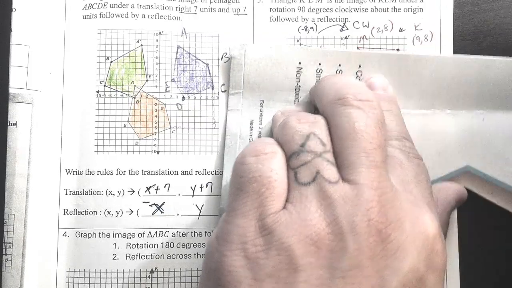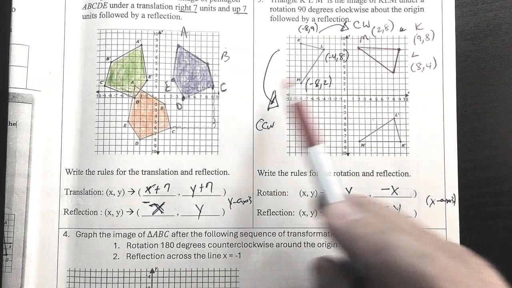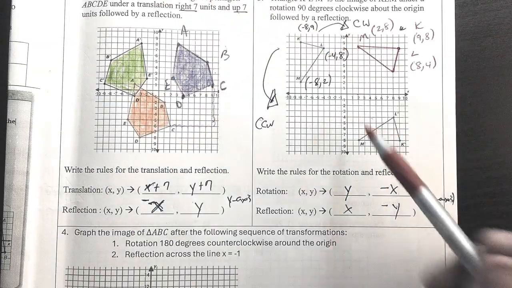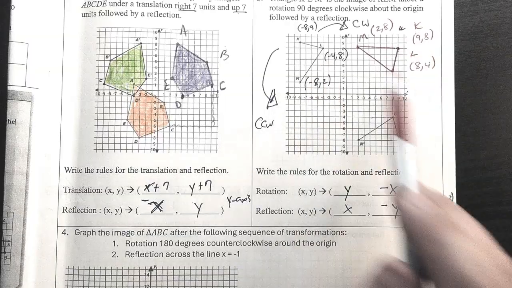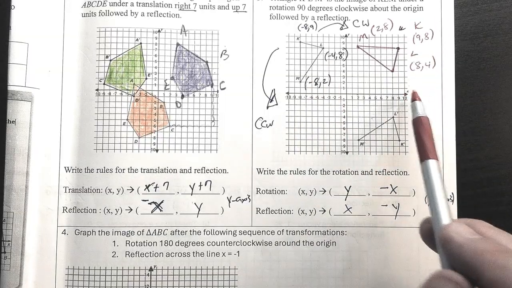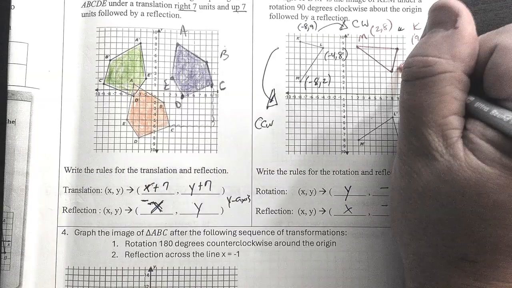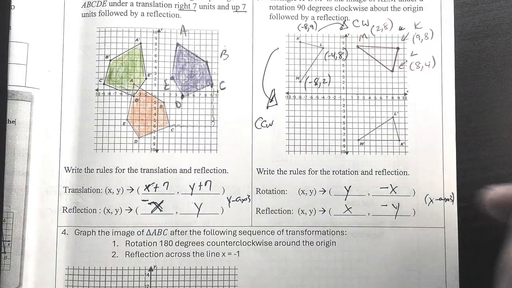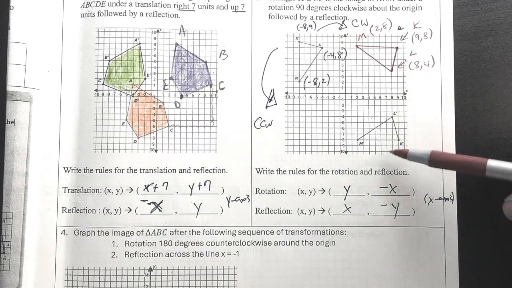Yeah, that was 2, 8. So notice we rotated. So L, it went like this because it's going clockwise. So K's actually here, L's actually here, and then M is right there. So it rotated. Now, see how K's on the top, L's on the bottom. When it reflects, it's going to go down here.